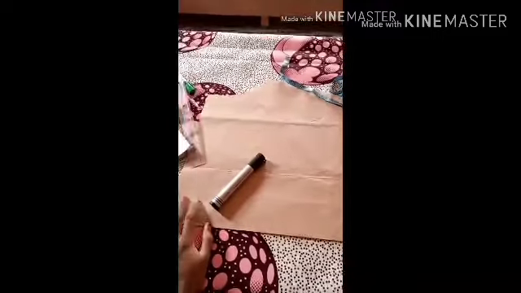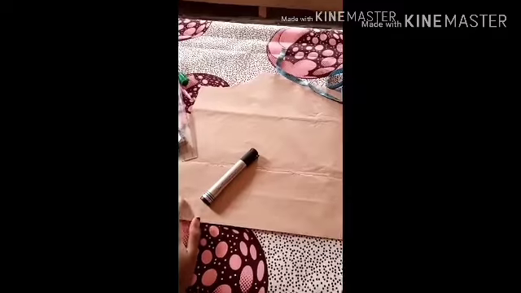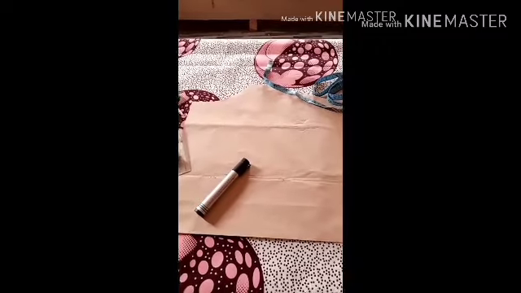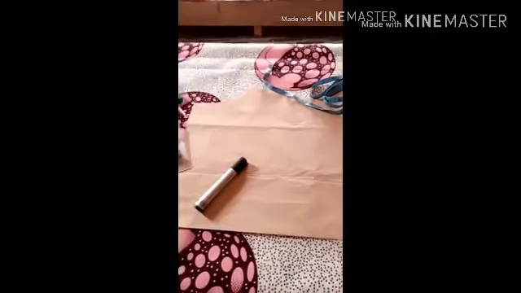Today I'm going to be teaching you how to draft your armhole pieces, that's bustier, for both a full block and a half block. When it's a half block, it reaches the waist, and when it's a full block, it reaches the hip. That is for a blouse.